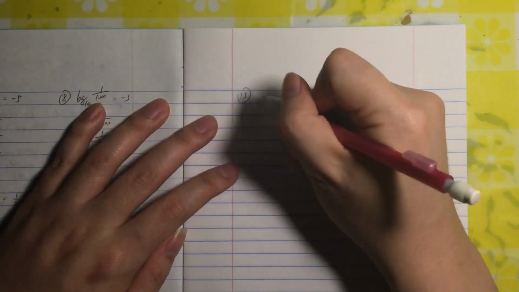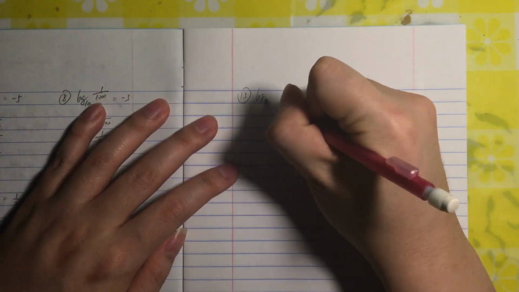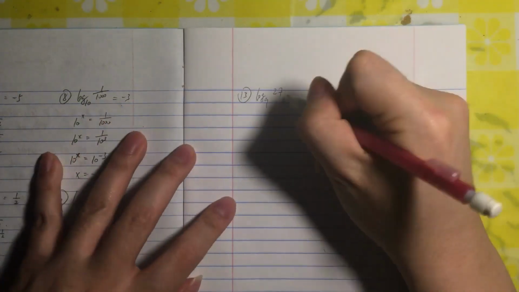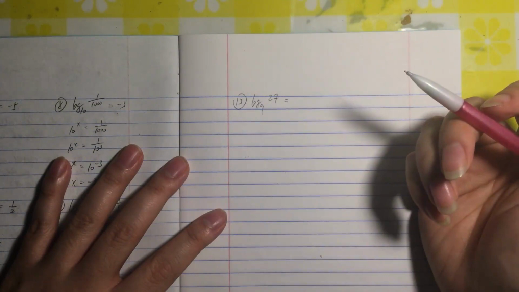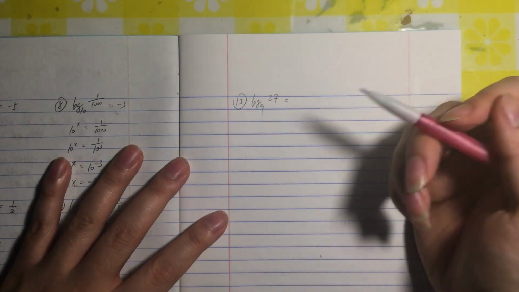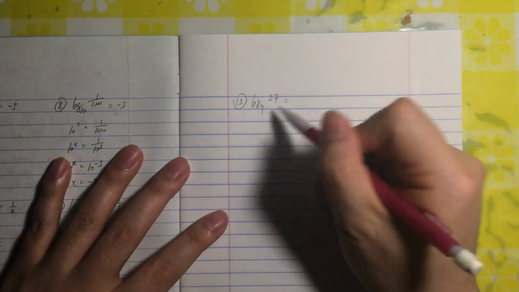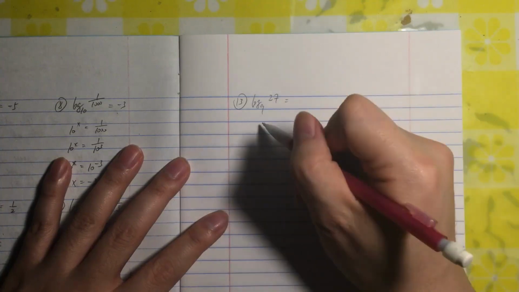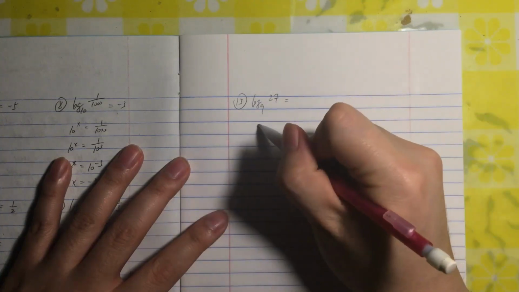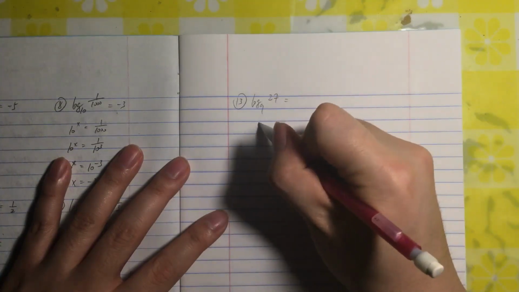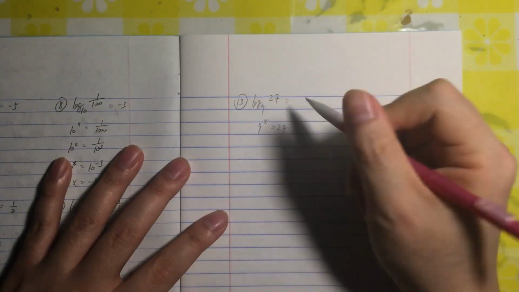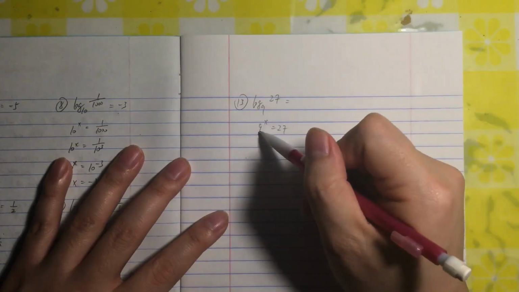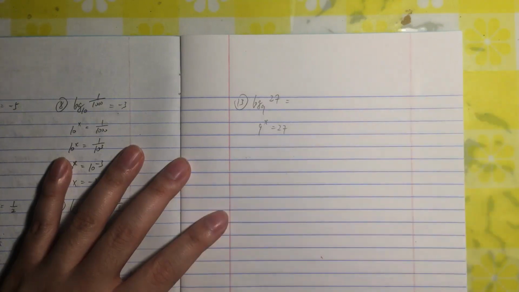How can we evaluate log base 9 of 27? That's not easy. 9 raised to what power is 27? Let's set an equation first. This problem is asking 9 raised to what power is 27? We're looking for the exponent here.